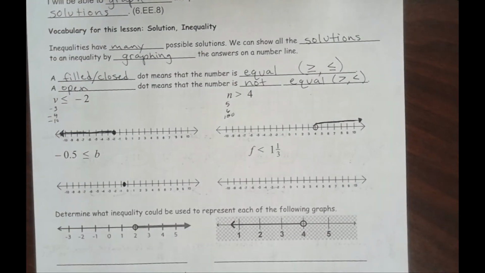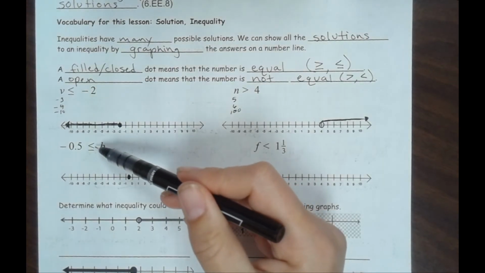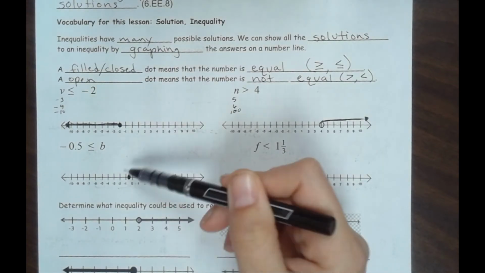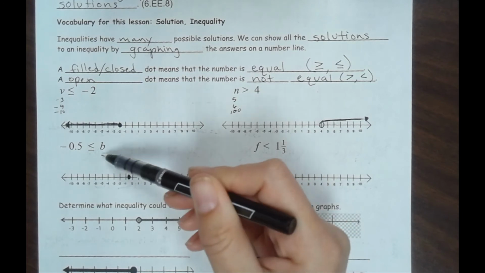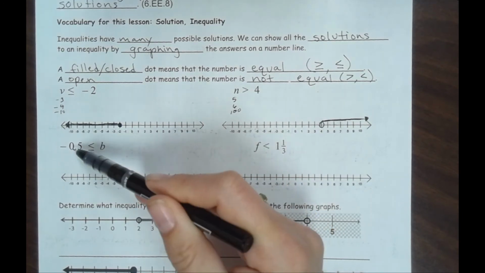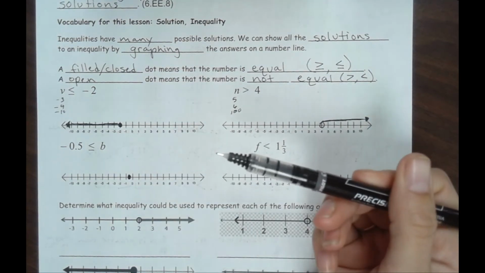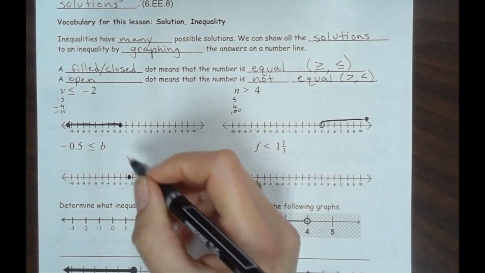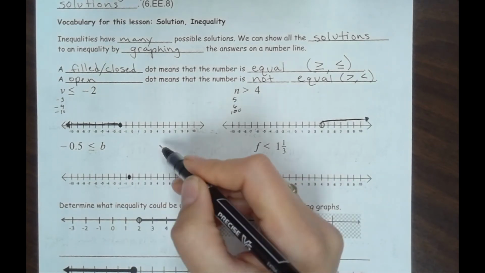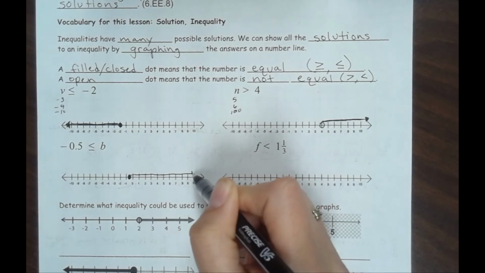Now, what can B be to make this true? If I put -1 here, would that be a true statement? If I put -2 here, would that be a true statement? No, this has to be larger than -1/2. So, well, which side of the number line is larger? Always to the right. So positive 1, positive 2, everything that is larger than negative 0.5, we're going to draw an arrow in that direction.